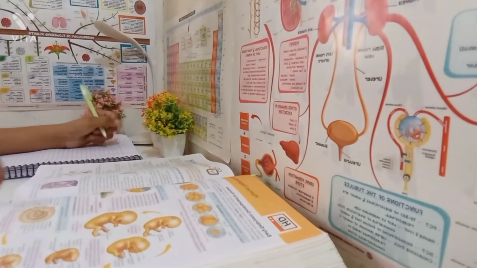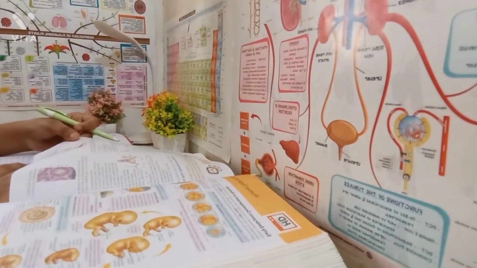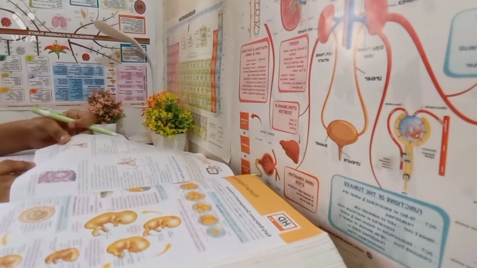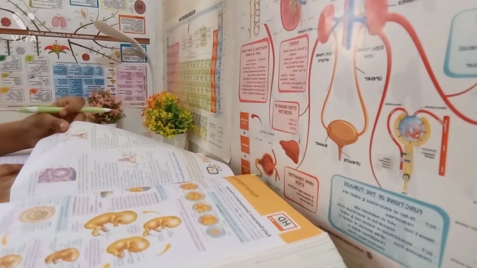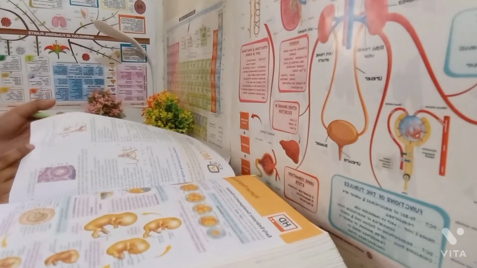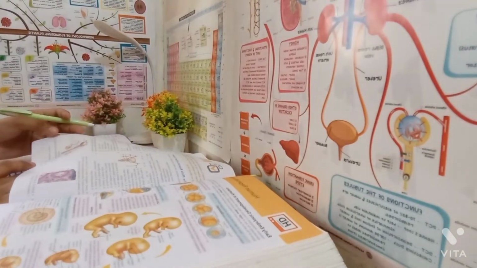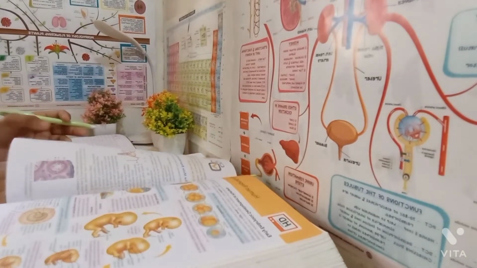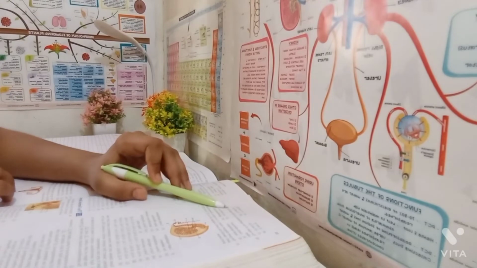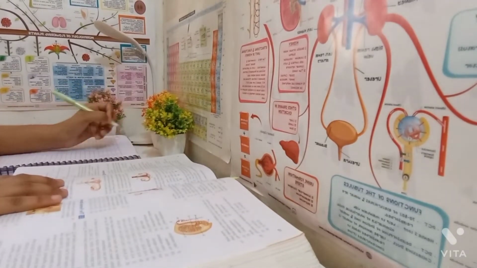For maths, my main focus was on physics, chemistry, and biology. For maths, I spared some extra time on my weekends. Like on Saturday and Sunday, I spend 2 to 3 hours each day. And whenever the exams are approaching, I take out 2 to 3 days for my maths practice, because maths requires practice.